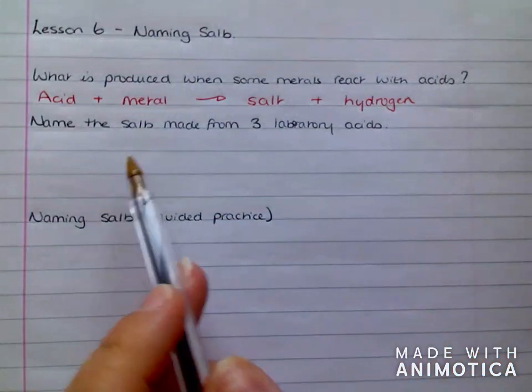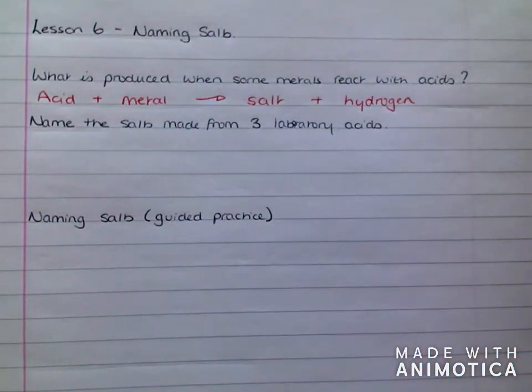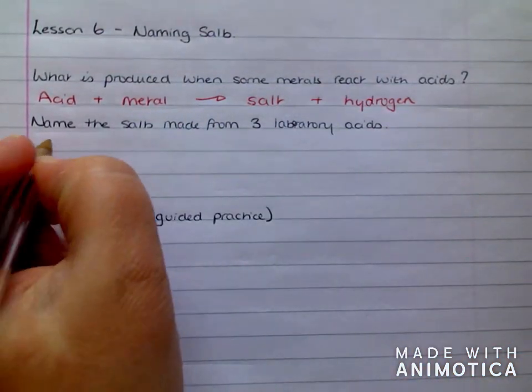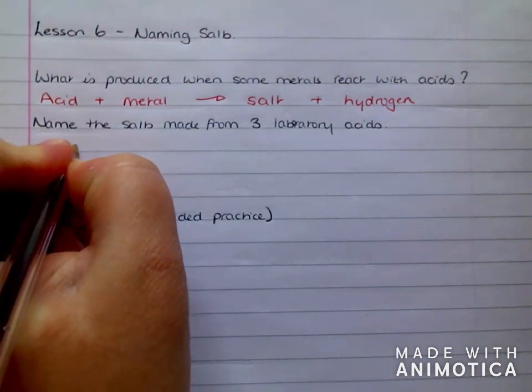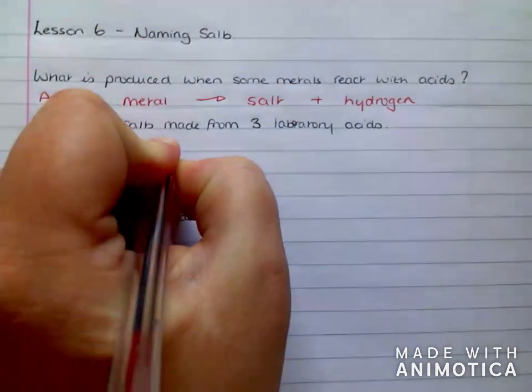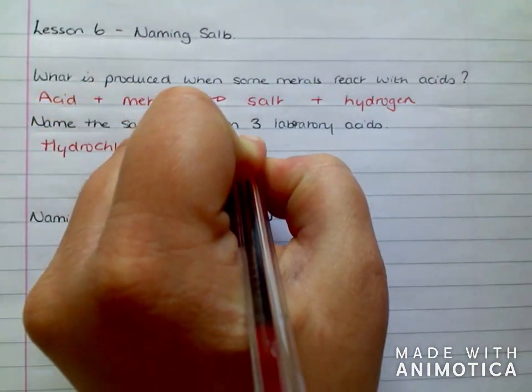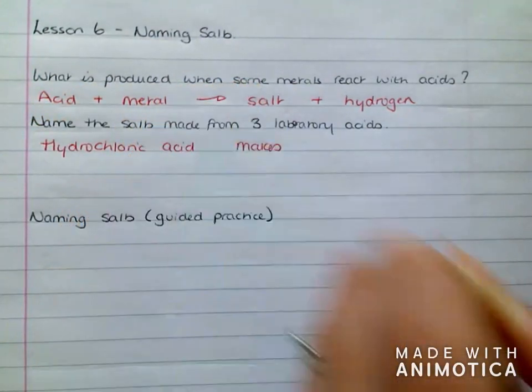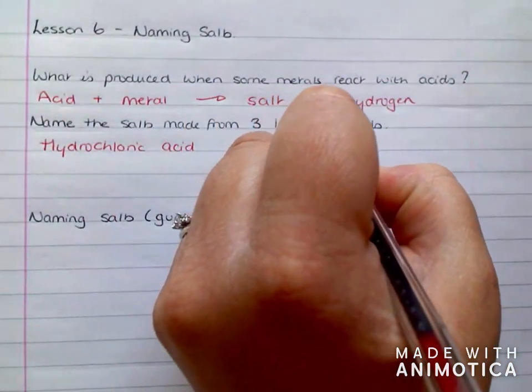So, name the salts made from 3 lab acids. So my first acid is hydrochloric acid, and that makes chlorides.